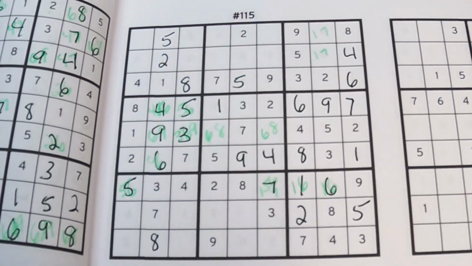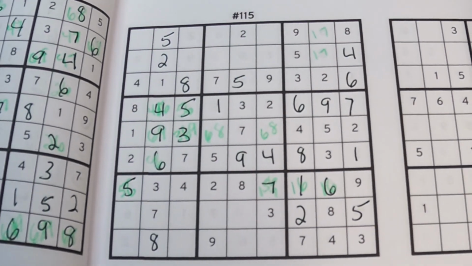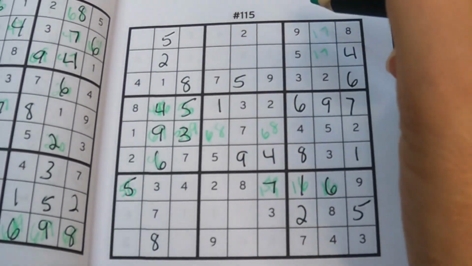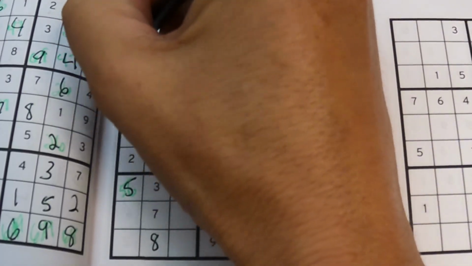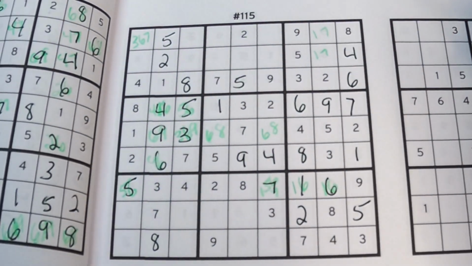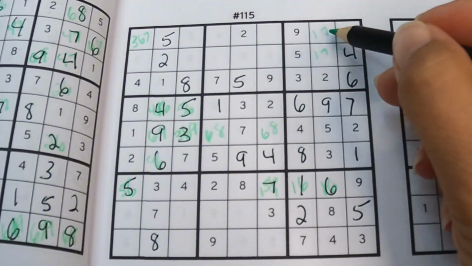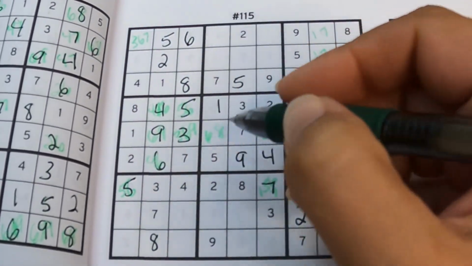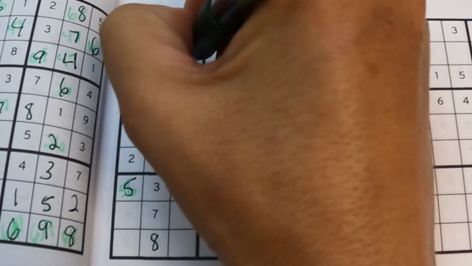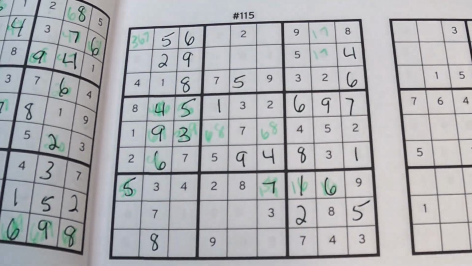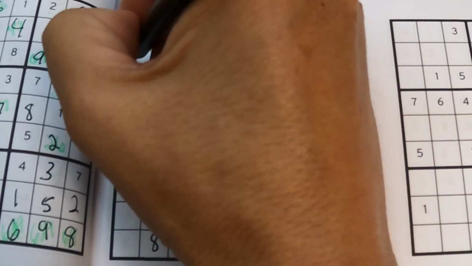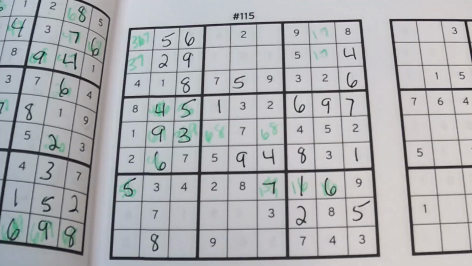For this box now, we're missing 3, 6, 7, and 9. We've got a 9 here, so 3, 6, 7. 3, 7, and 9 here means this is our 6. 3 and 7 makes this our 9. We can get rid of this 6, and that means we're still missing 3, 7.